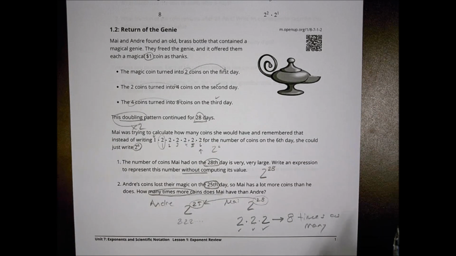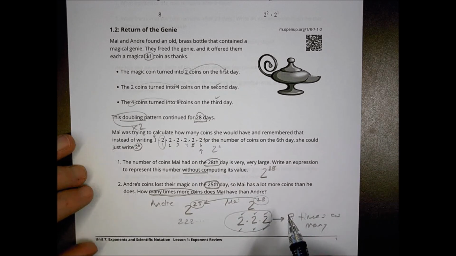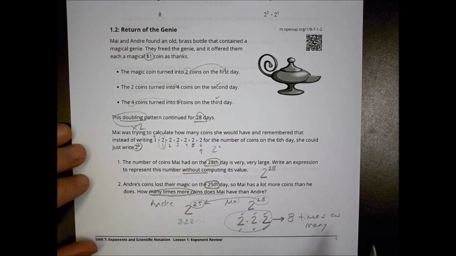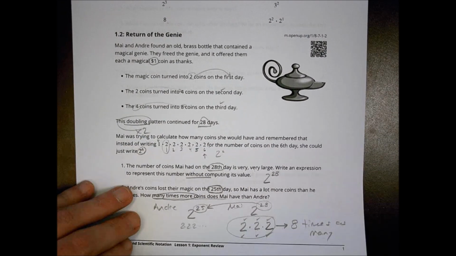The word times kind of throws you off a little bit in thinking about that. But again, this is 3 more instances, 3 more days. Each day that happens, it's times 2 times 2 times 2. That takes place on 3 different occasions, and so we would say it's 8 times as many, because 2 to the 3rd power, or 2 times 2 times 2, ends up being 8. All right, let's take a look at the next one.